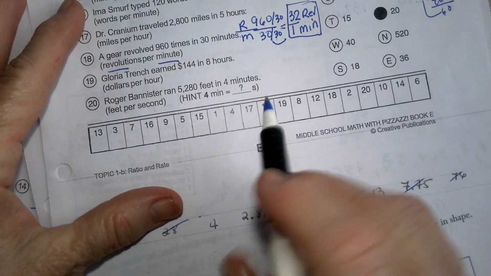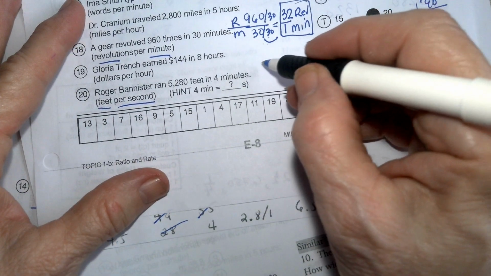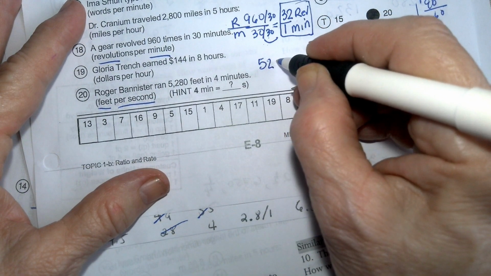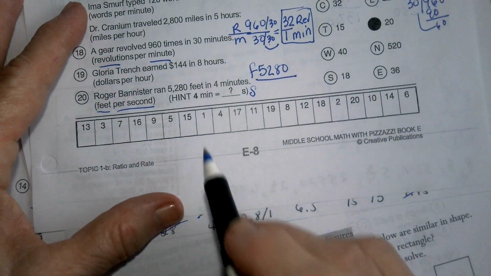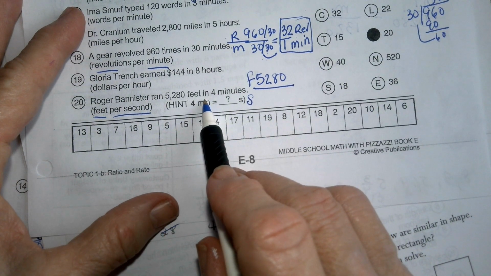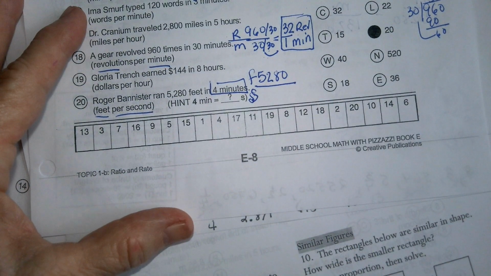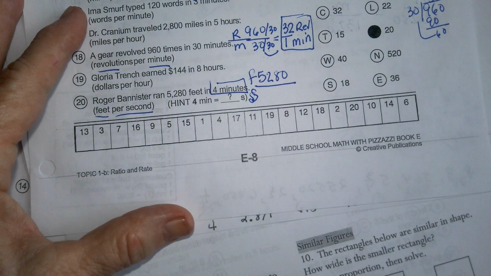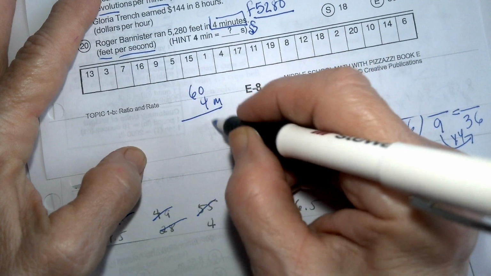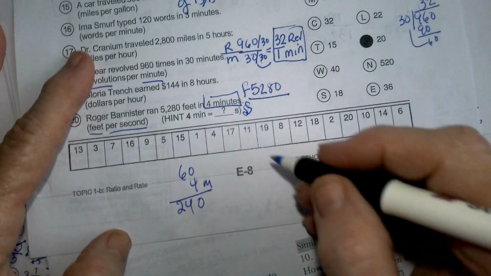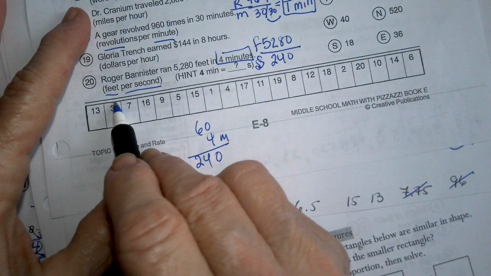All right, so on 20, they want feet per second. So listen carefully. I need 5208. I need feet per second. But here's my problem. They didn't give me the seconds. What did they give me? Oh, that's what I did wrong. Okay, so what do I have to do with those 4 minutes? 240 seconds. So I've got 4 minutes times 60 seconds per minute. So it's 240. So again, you have to really pay attention to what they're asking. We need feet per second.